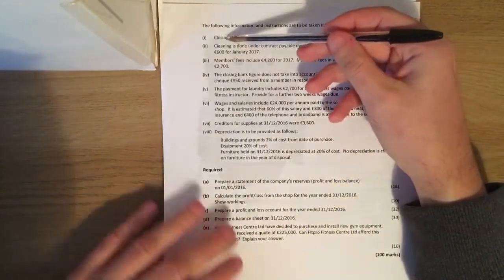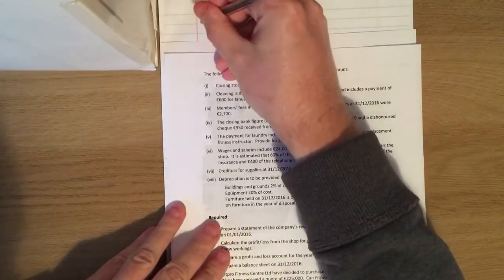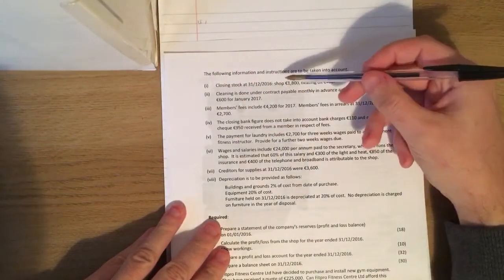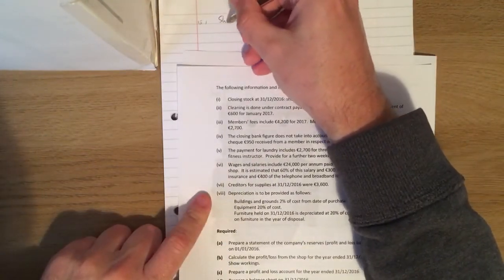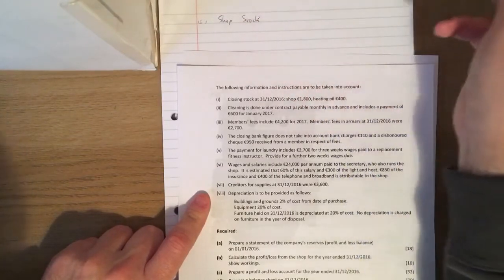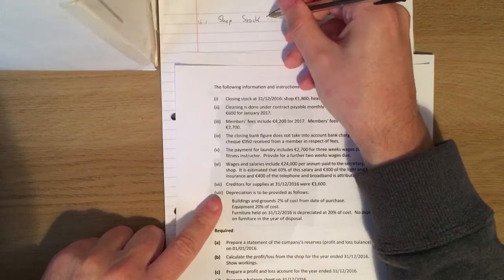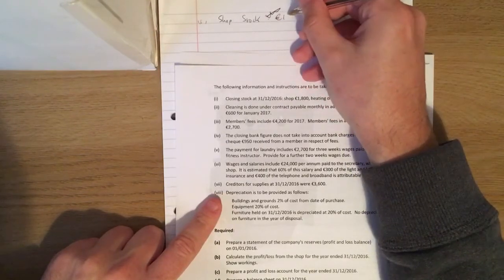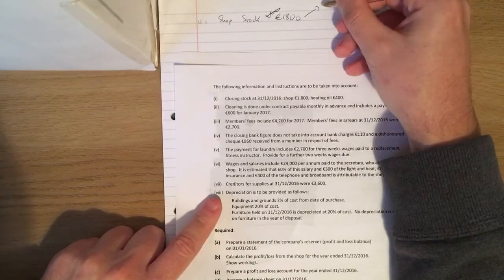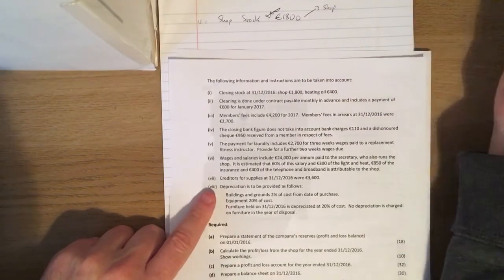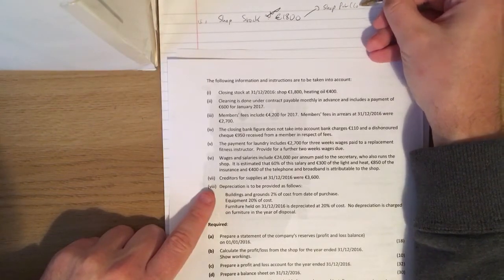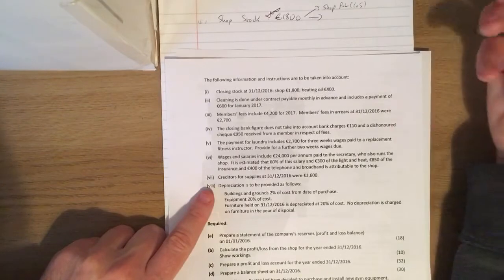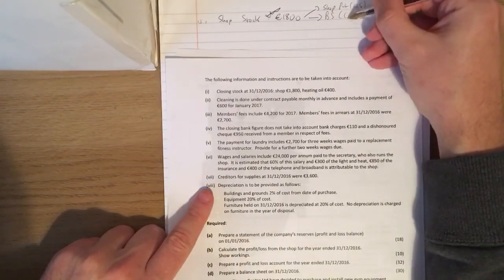So in 1, they tell me I've got closing stock for the shop of €1,800. So it's the shop that I'm asked to do the separate profit and loss for. So the shop stock of 1,800, where's that going to go? Well, it's going to go in the shop profit and loss account in the cost of sales as closing stock. And it's going to go in your balance sheet as a current asset.